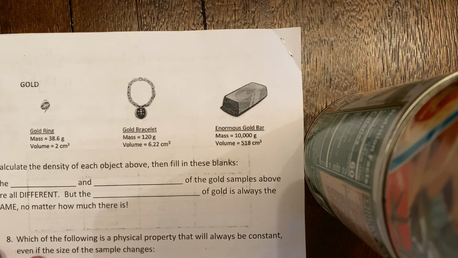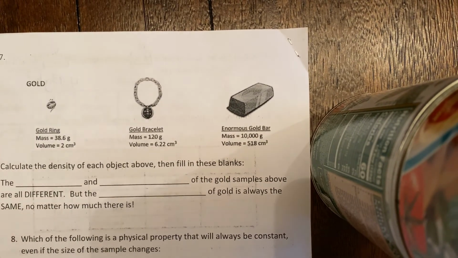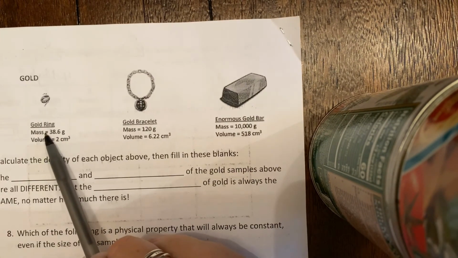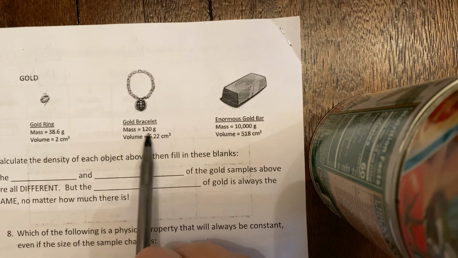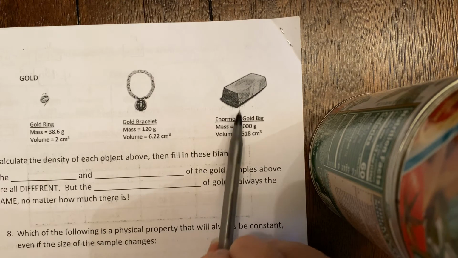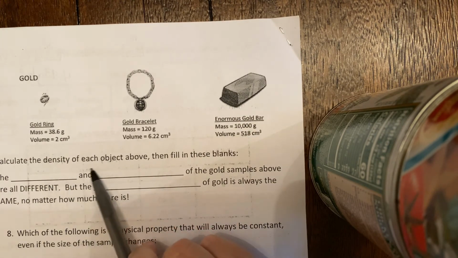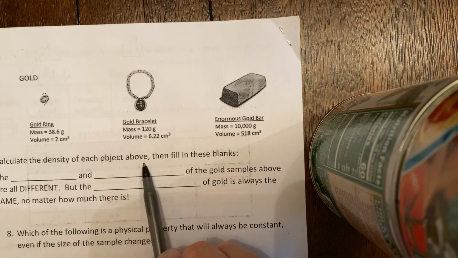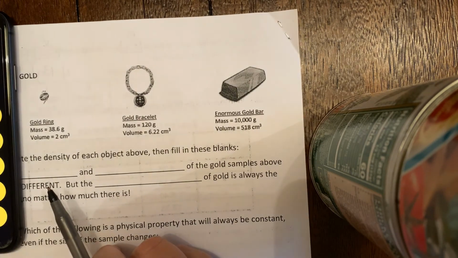Now we all like gold, right? Let's scoot this over just a little bit. All right, so this ring has a mass and a volume, the gold bracelet, mass and volume, and this enormous gold bar, mass and volume. And it tells us to calculate the density of each object above and then fill out these blanks. So let's calculate the ring first.